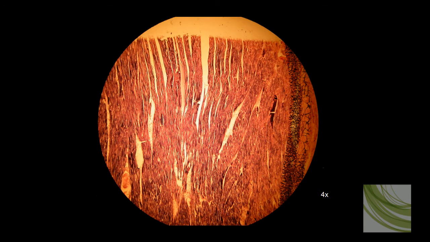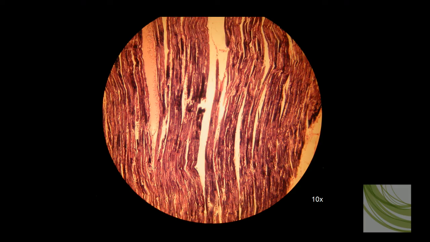Here's another one of our slides using the 4x objective. Again, we can see some branching fibers here a little better than we could on the previous slide, but not a lot of detail at 4x. Here is that same slide using the 10x objective. We can see some of the fibers. We can see some of the nuclei. The intercalated discs, we can see them very faintly here, but they're still not really clear.